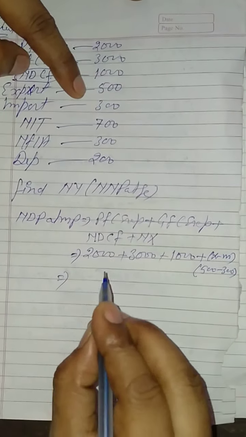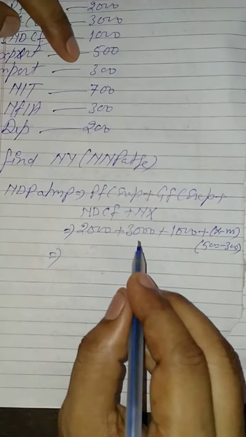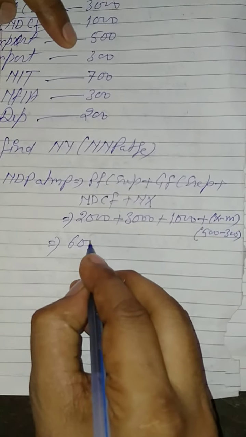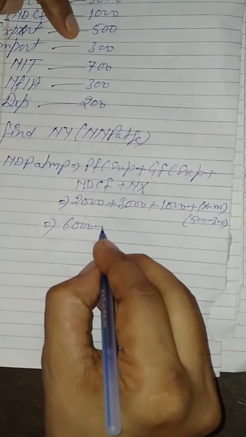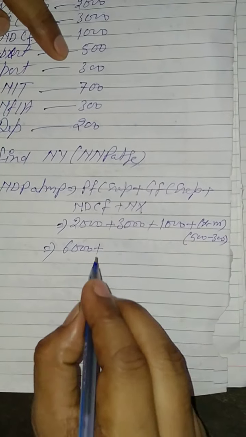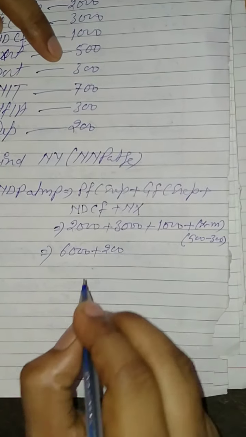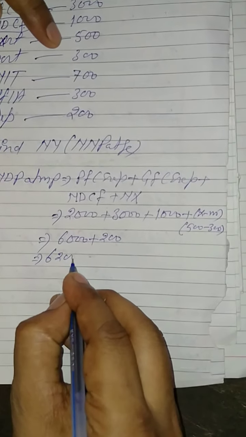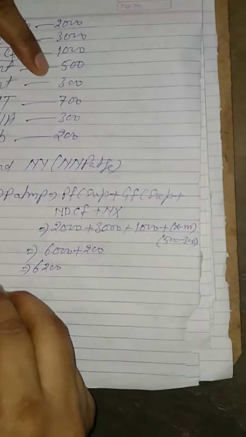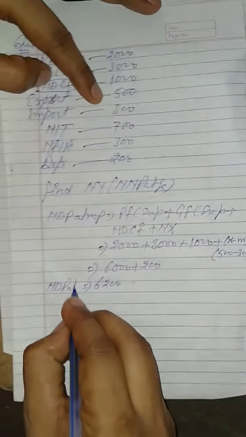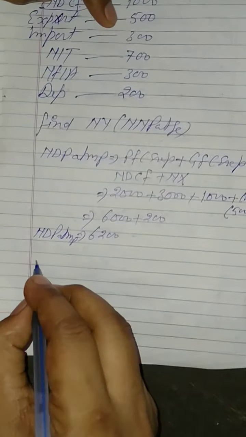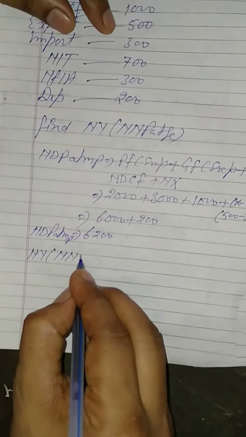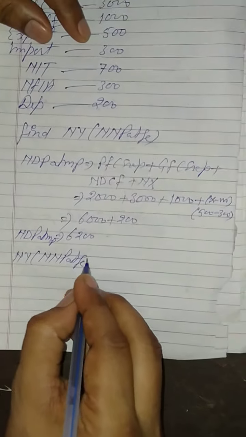So dear students, 2,000 plus 3,000 is 5,000, plus 1,000 is 6,000. 6,000 plus 500 minus 300 will be 6,200. So that's your NDP at MP.